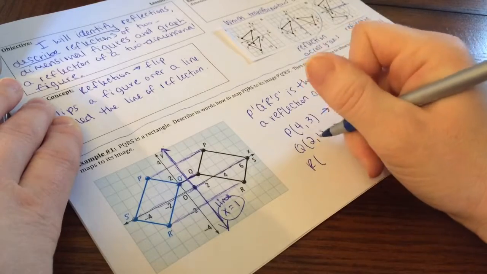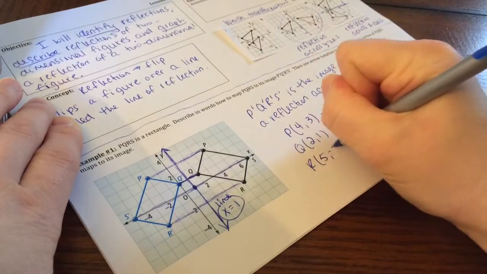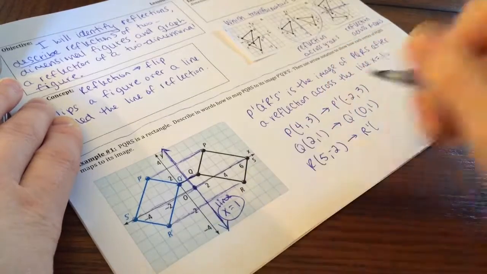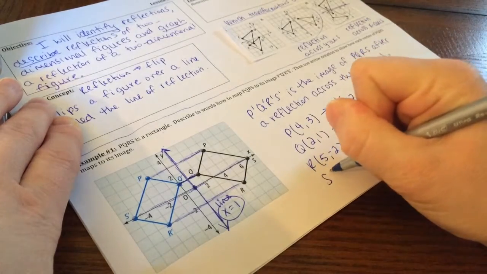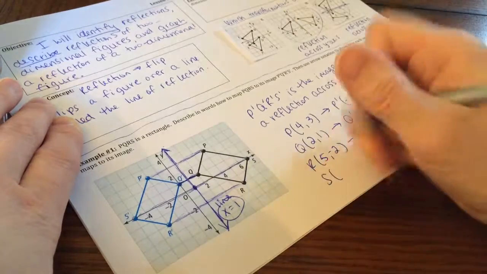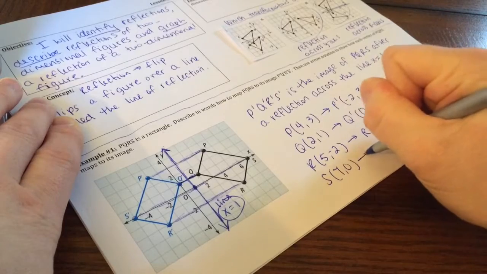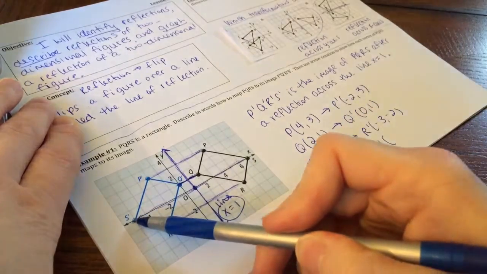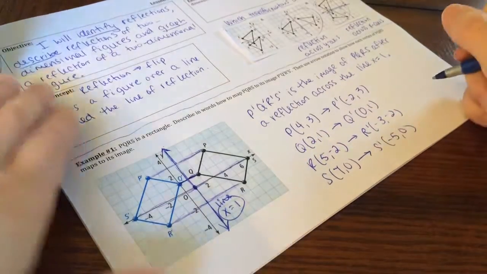R starts at 5, -2, and it maps to R prime, which is over here at the coordinate -3, -2. Lastly, S starts here at the ordered pair 7, 0, and it goes to S prime, over here, which is at the coordinates -5, 0.